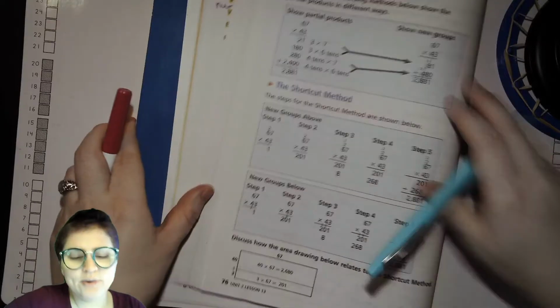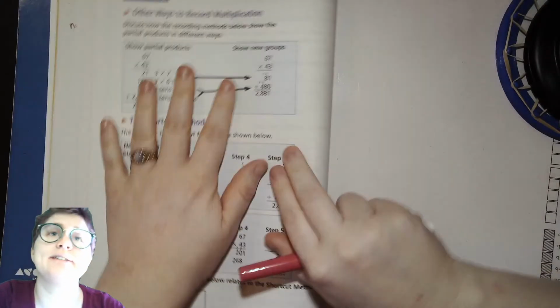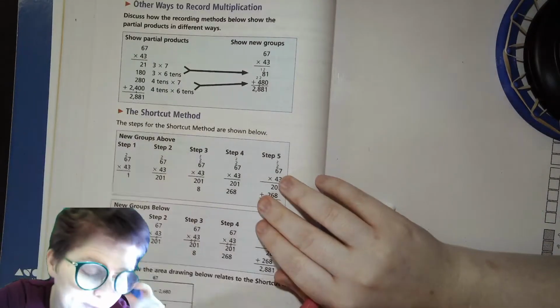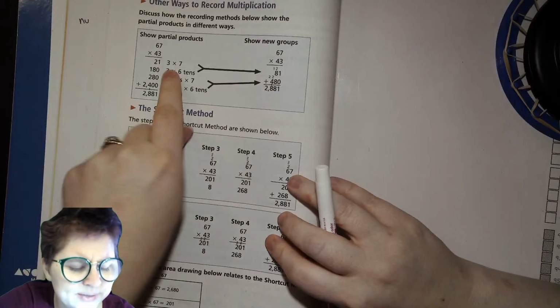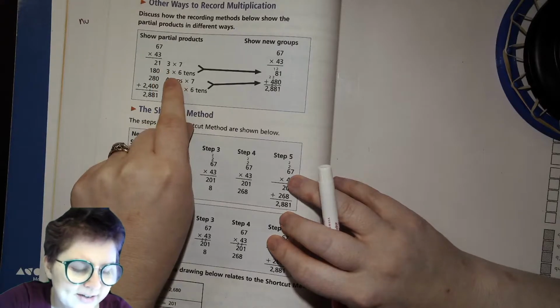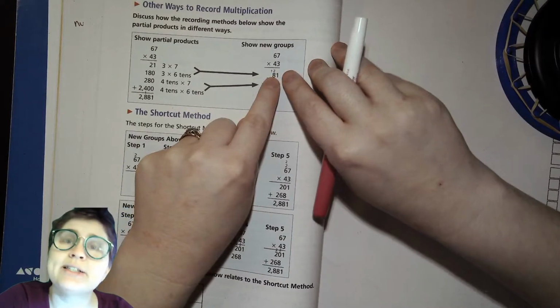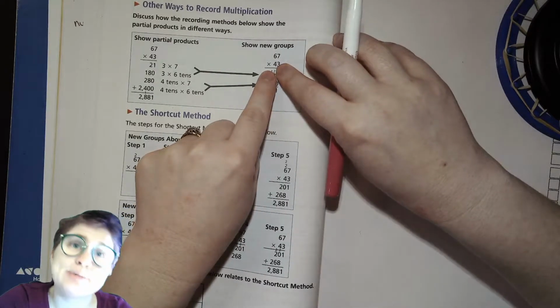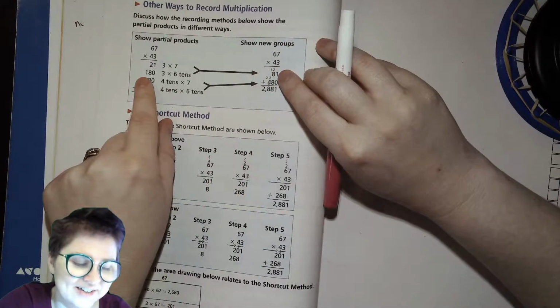Okay. Other ways to record multiplication. Let's take a look at these methods and then we'll start practicing some of them. Discuss how the recording methods below show the partial products in different ways. So here we have our 3 times our 7. We wrote 21. Here we have our 3 times our 7. The 1 is in the ones place. The 20 is joining the tens place, ready to be added to the next thing that is going in there.